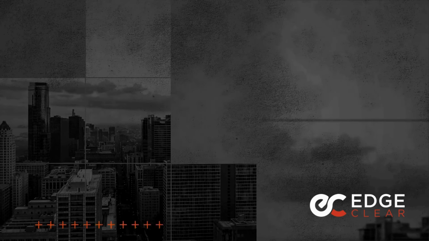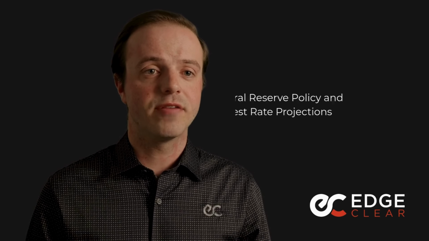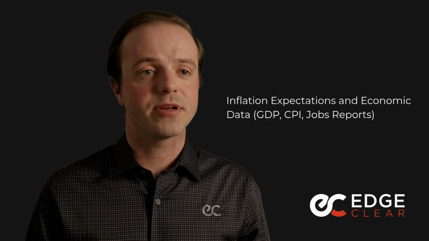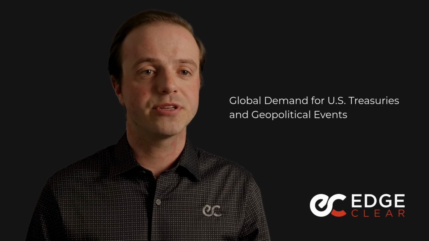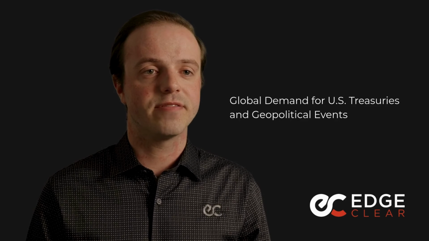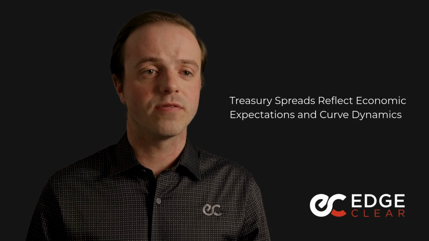What drives changes in Treasury spreads? There are a range of influences, including Federal Reserve policy and interest rate projections, inflation expectations, economic data like GDP, CPI, and employment reports, global demand for U.S. Treasuries, and even geopolitical developments that shift the demand for safe haven assets. All of these factors can cause shifts in the curve and therefore the spread between Treasury maturities.